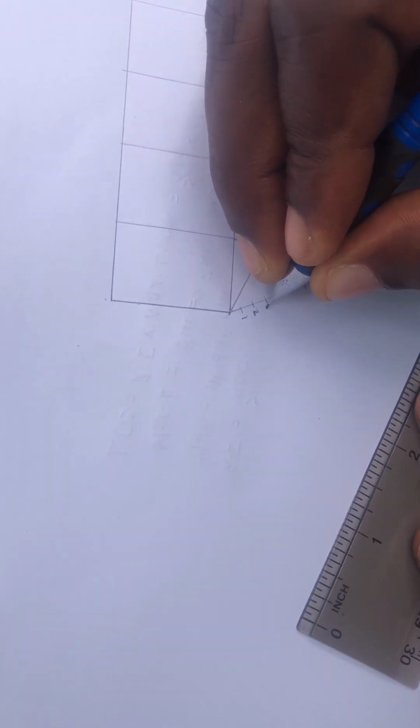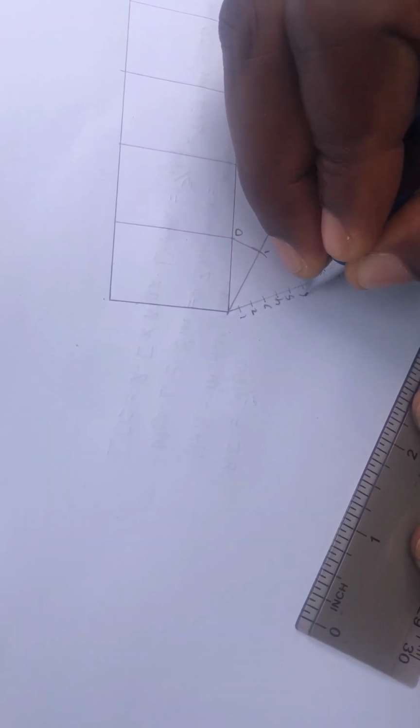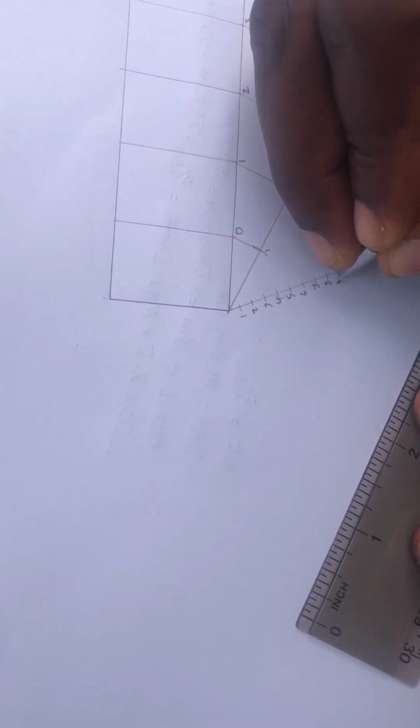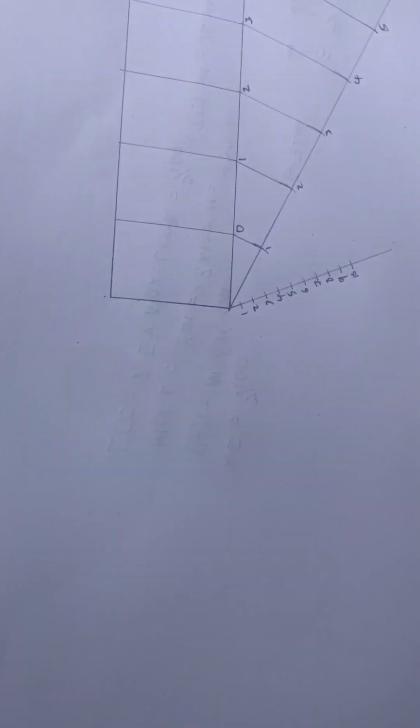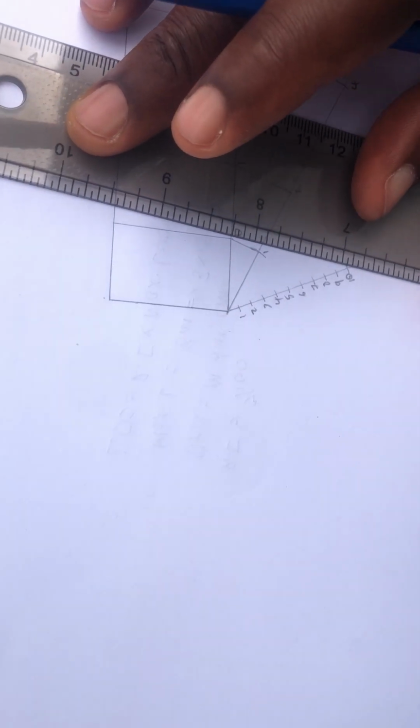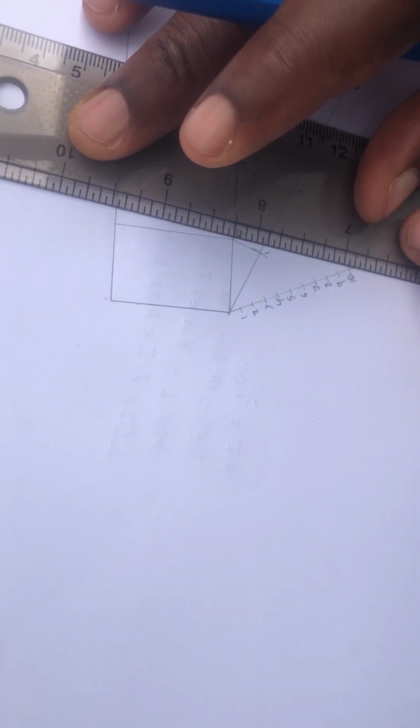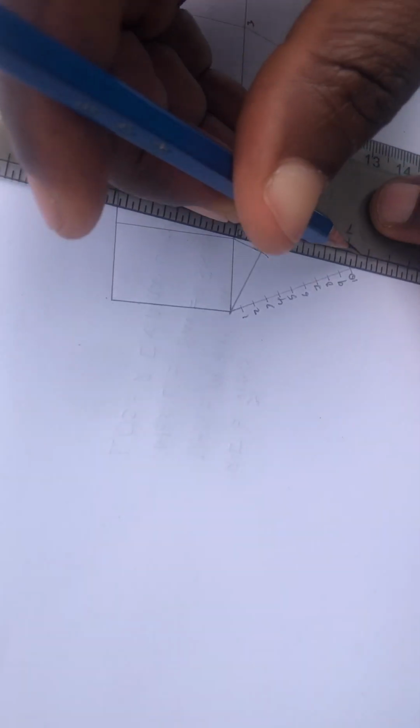Number. So you link 10 to 0, like I said in the previous example. The process is just the same. The only difference is the parameter to solve to get your length of scale. So repeat the same process.